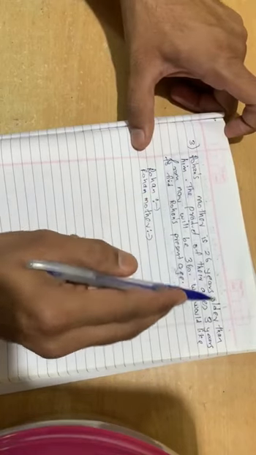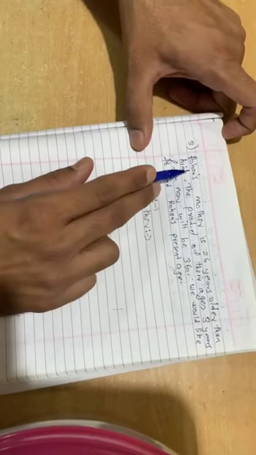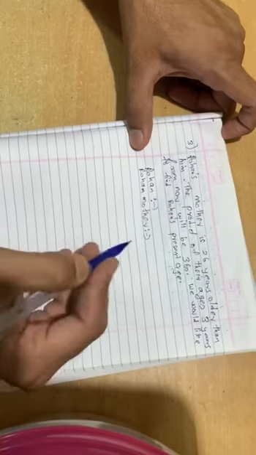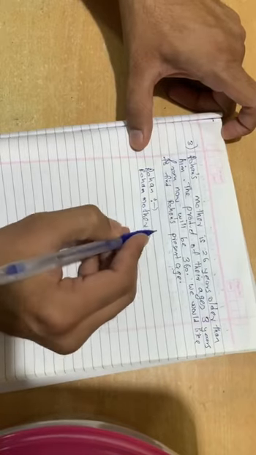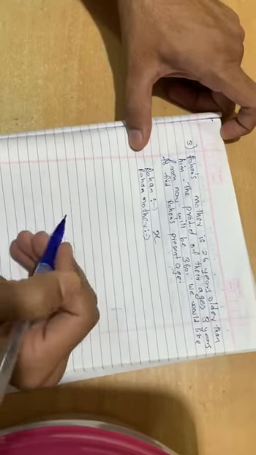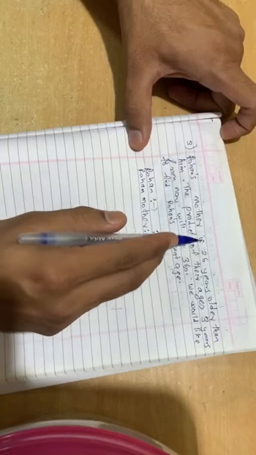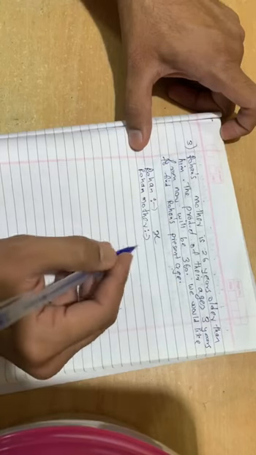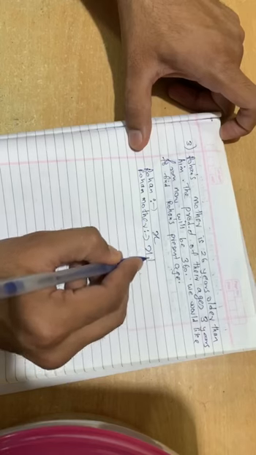Rohan's mother is 26 years older. They are talking about Rohan's mother. They are not saying anything about Rohan. So Rohan is x. Rohan is unknown. But Rohan's mother is what? 26 years older. Older means elder, right? So it is x plus 26.